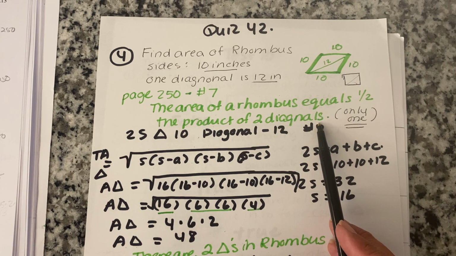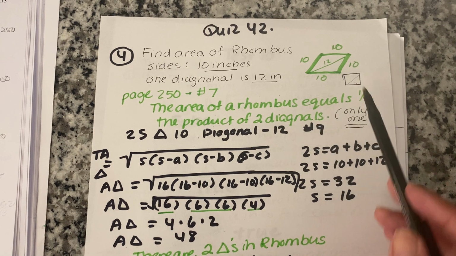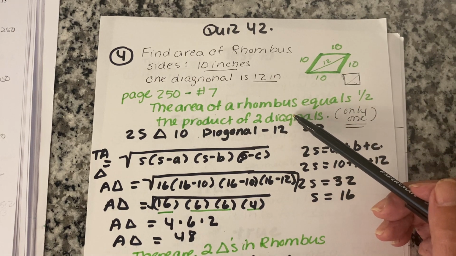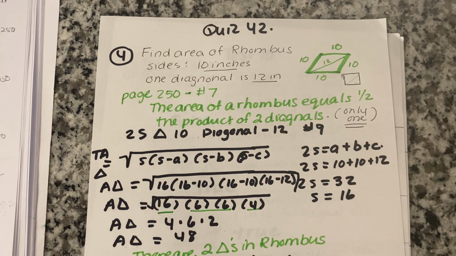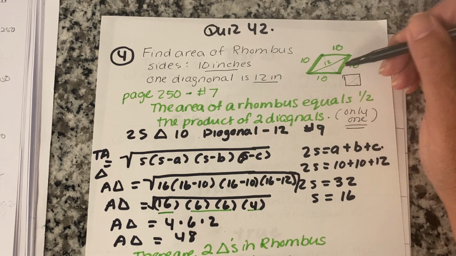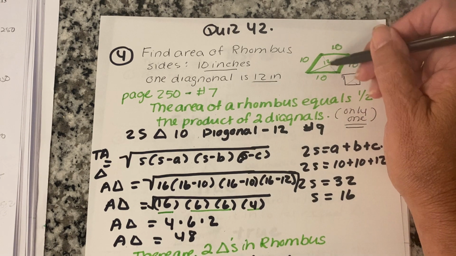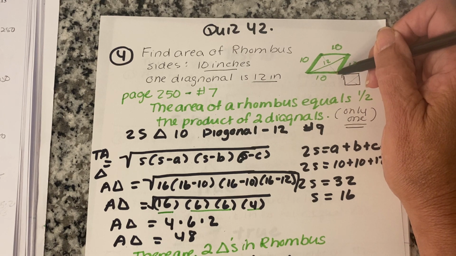You know, can we use that? We only have one diagonal, so, but to know this, because this is going to be a test question, to know the area of a rhombus equals 1/2 the product of the diagonals. But these diagonals, we don't know these diagonals, and so we want to know what the other diagonal is. So that's what we're looking for first.